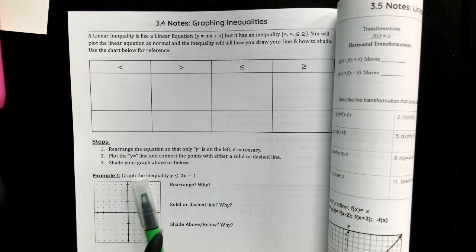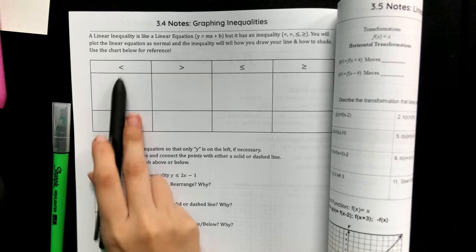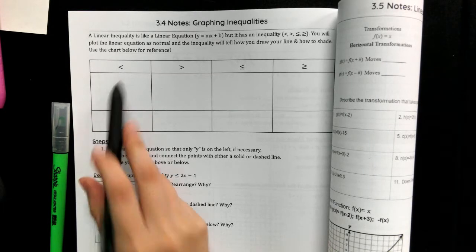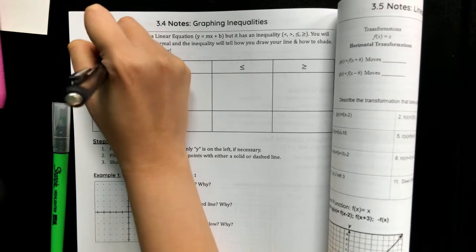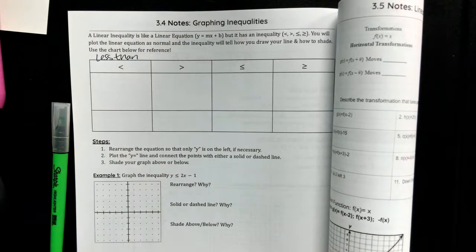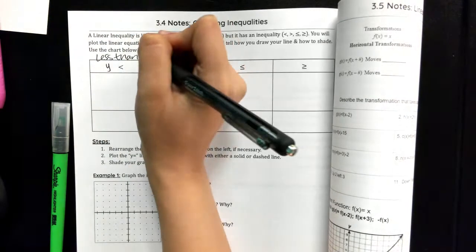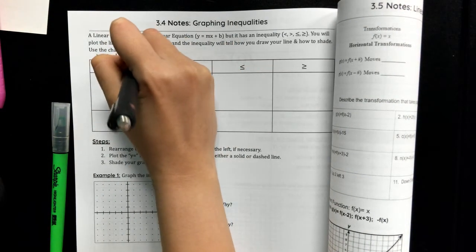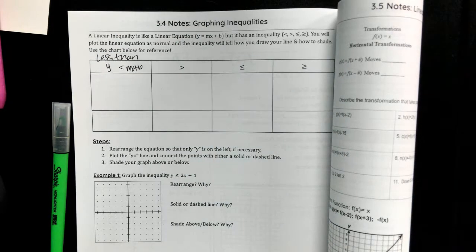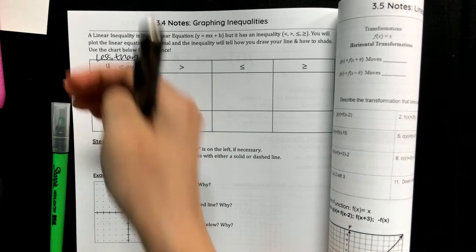Now we'll begin. So our first part is this symbol, which is the less than symbol. So this is less than. Usually you know you have a less than type of inequality if you see an equation in the form of y less than mx plus b. So if you ever have an equation in this form, you're going to follow this.